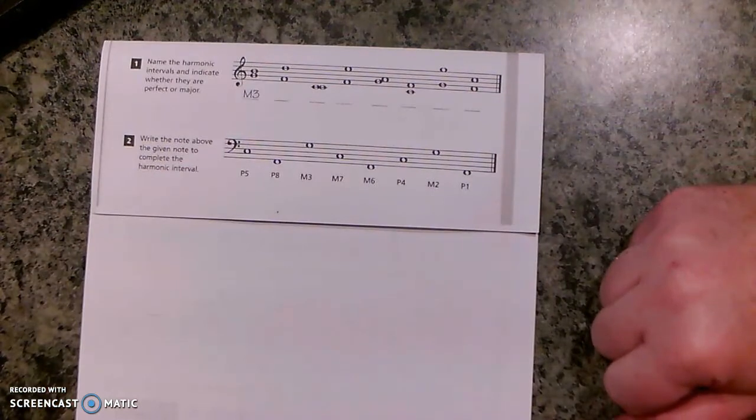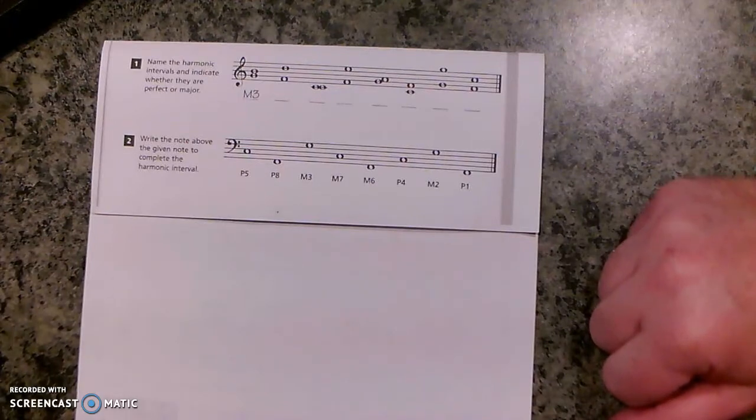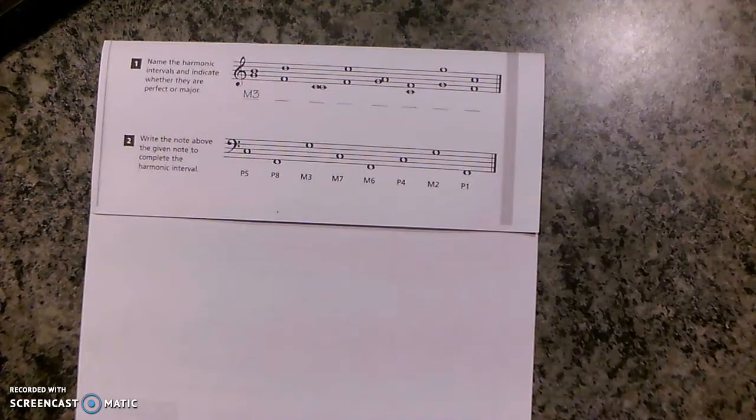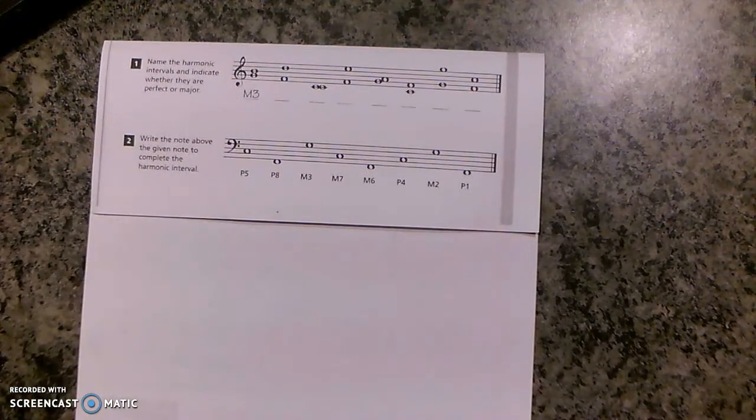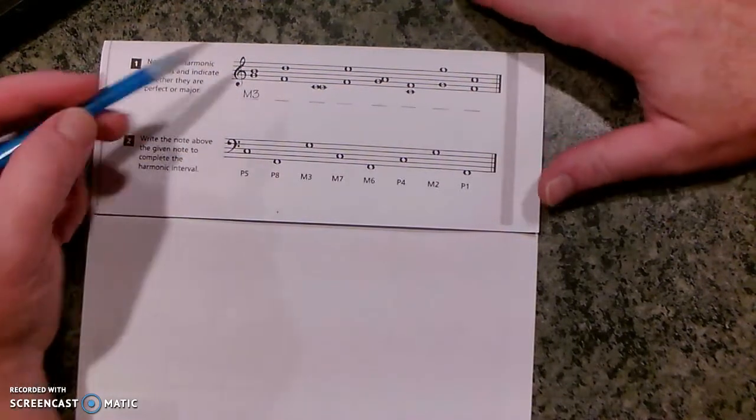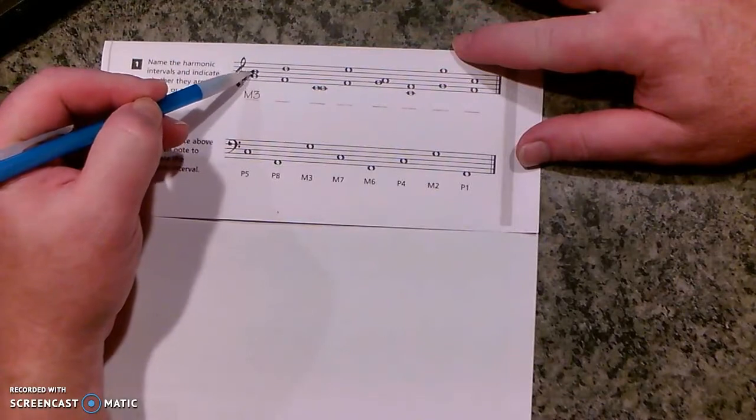Number 1, name the harmonic intervals and indicate whether they are perfect or major. So just to refresh your memory, when the two notes are played at the same time, it is called a harmonic interval. When they're played at different times, it is called a melodic interval. So these are all harmonic. You see they're directly above the other one. So this is a major third.